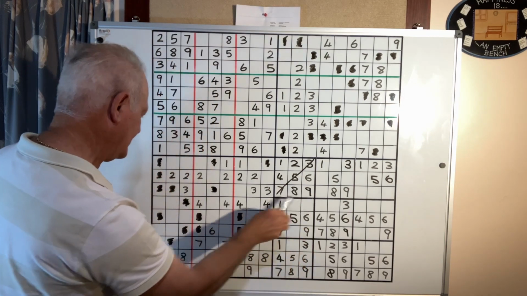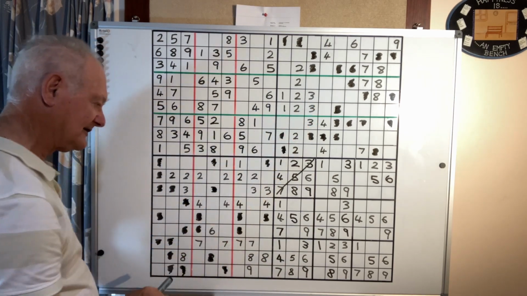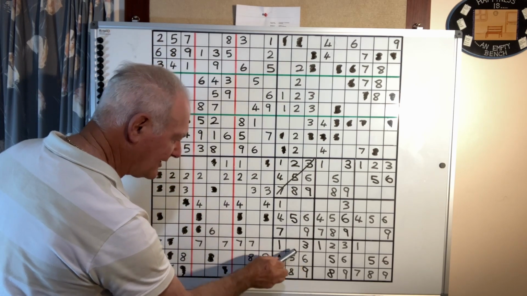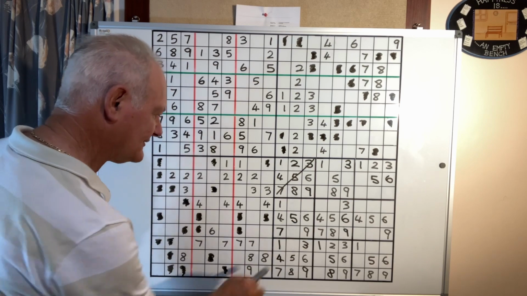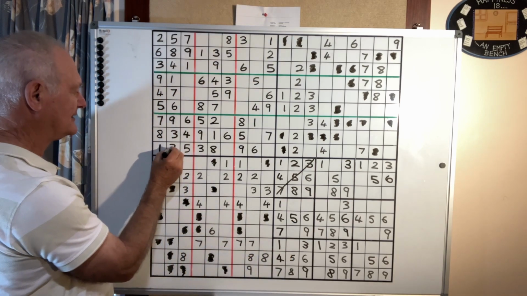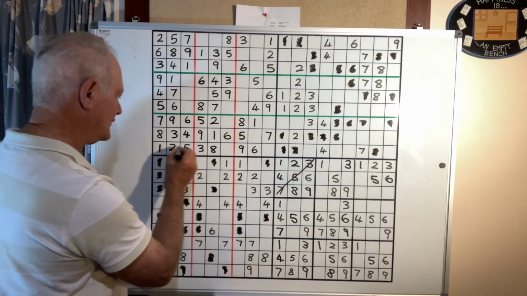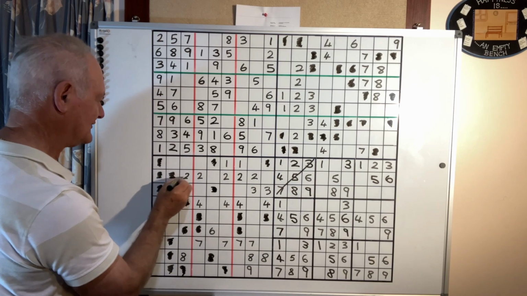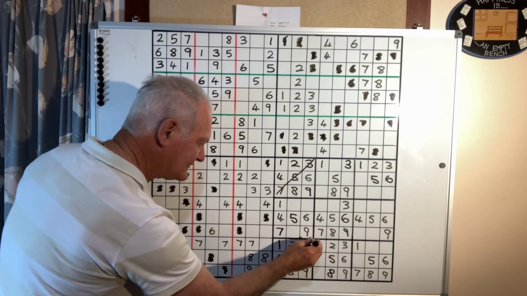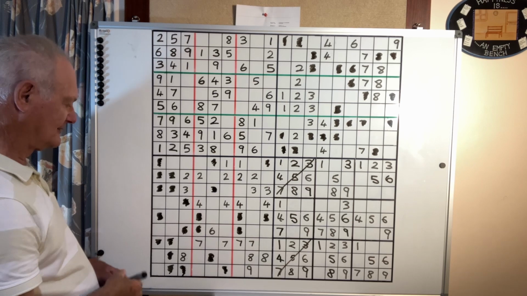Let's try the middle 3 again. No, we've still got 2 possibilities. But I've just noticed that this block here, again, only needs one number for completion, and that would be a 2. That's the bottom block here. This one needs a 2. So let's take out these 2 2s. Oh, these were the 2s that were giving us a bit of trouble a little while ago. So that block is now full, and we've just got the middle block to deal with in this trunk.